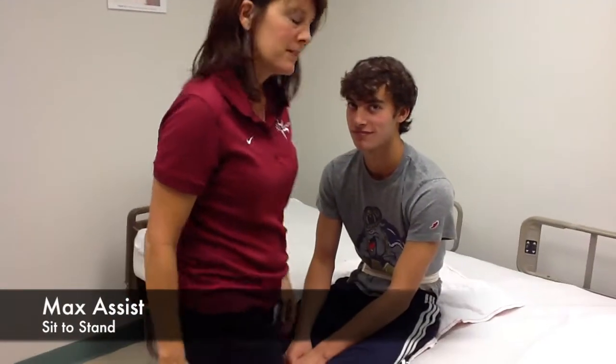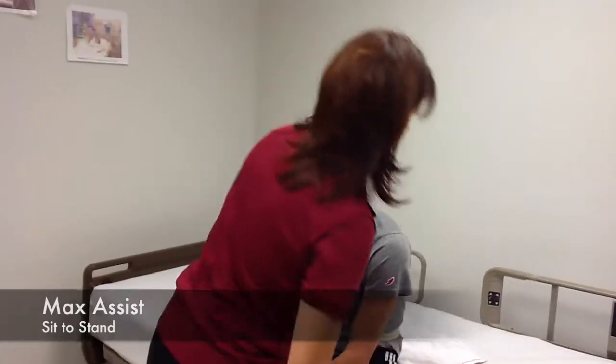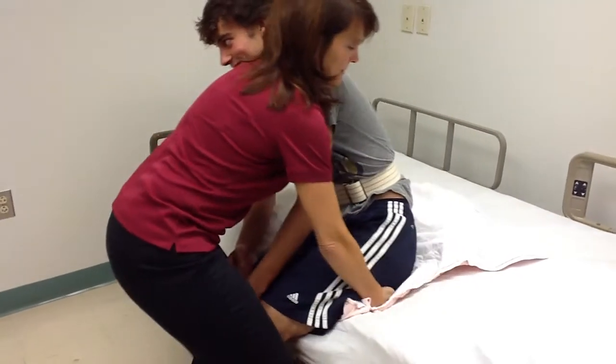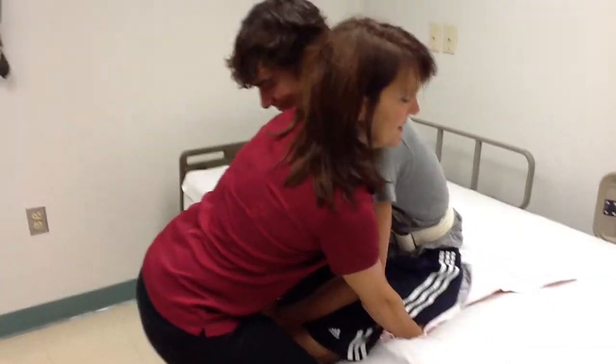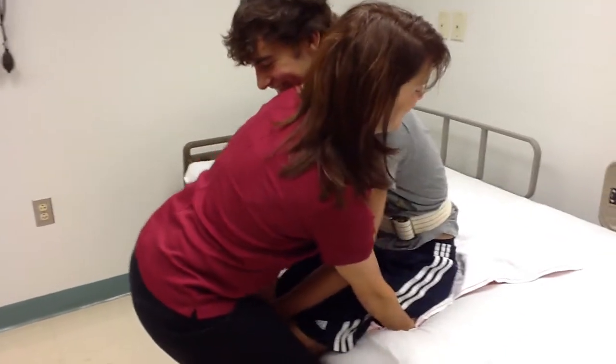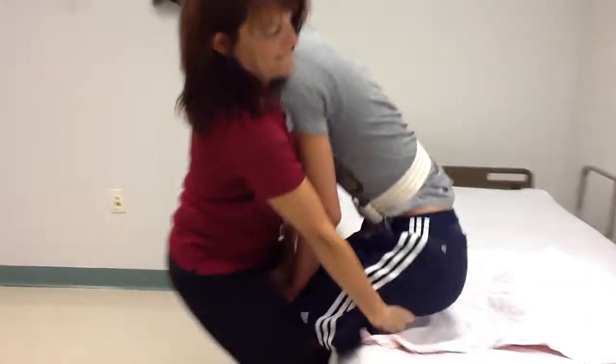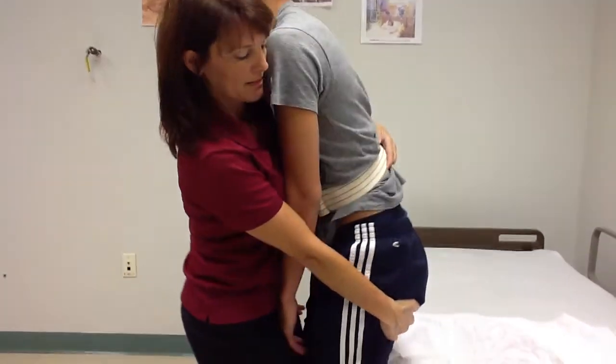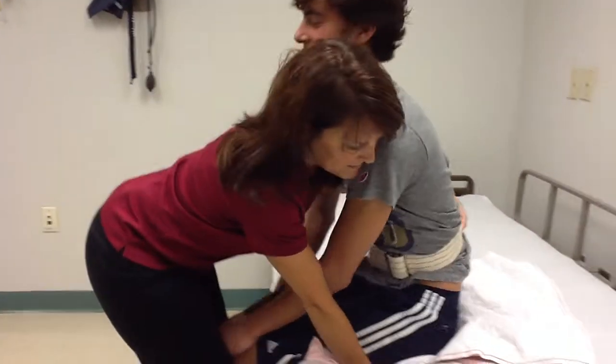For maximum assistance, make sure that the patient is scooted towards the edge of the bed. Weight shift. Your hands will be under the patient's ischial tuberosity and the patient is to lean forward. Stability is provided at the low back and or the gait belt, and again the ischial tuberosity.